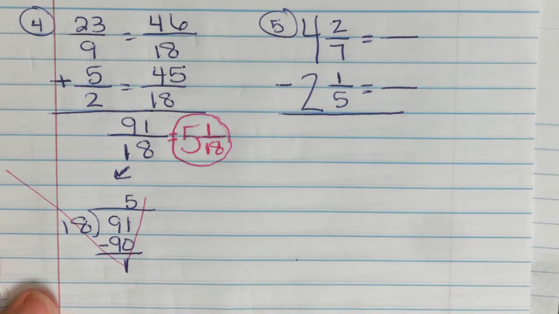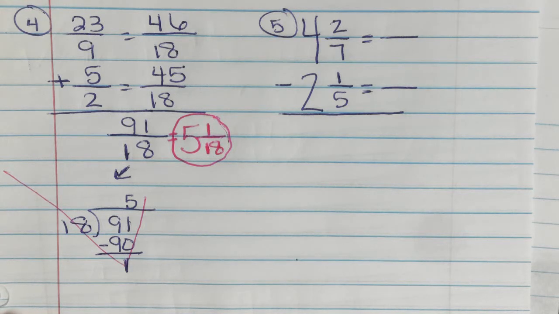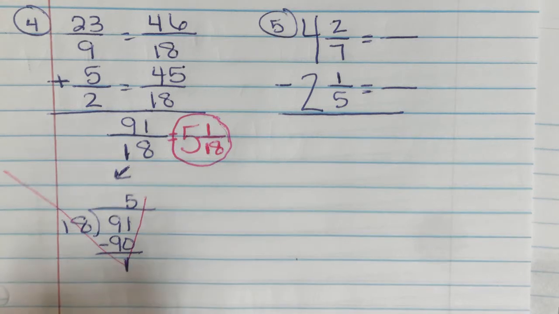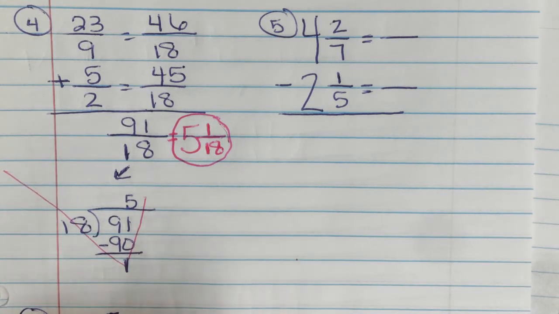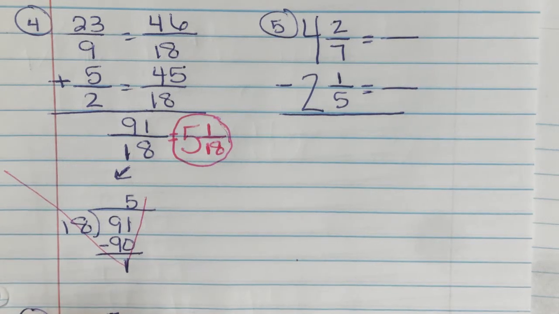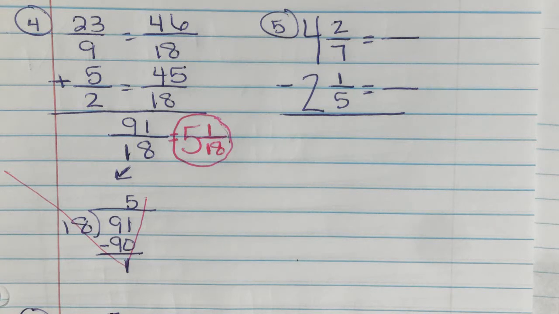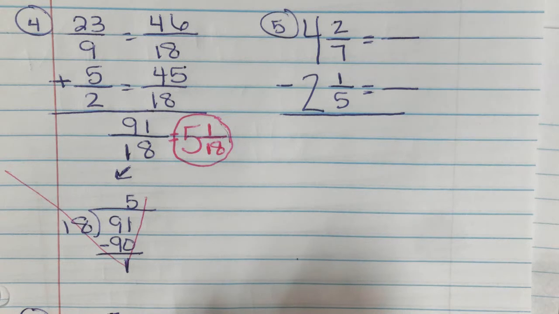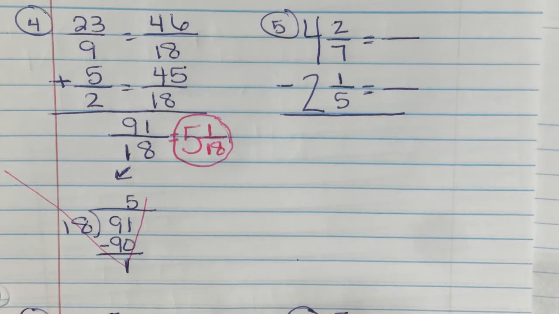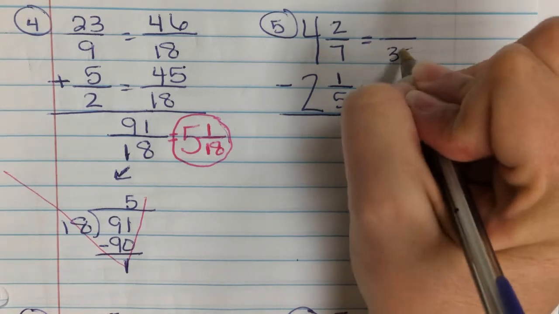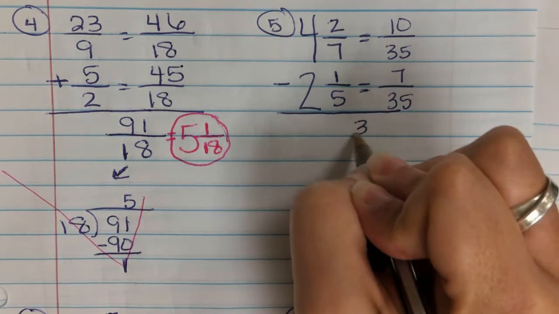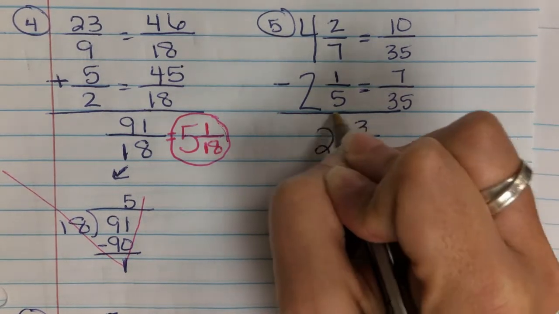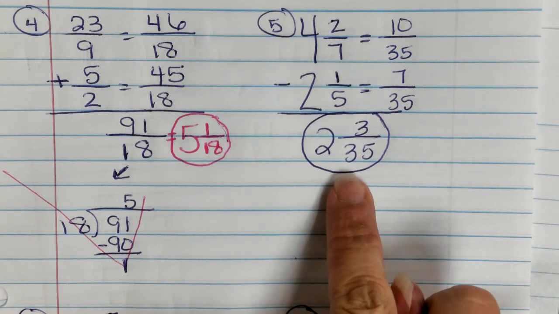Okay, try the next one. It wasn't that bad. 2 and 3/35.